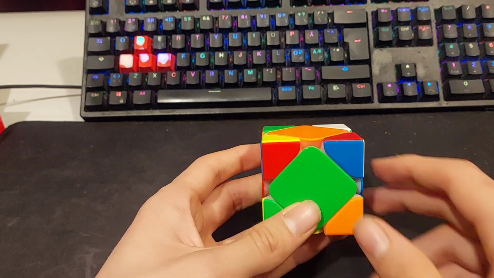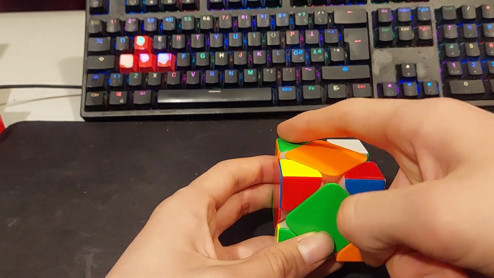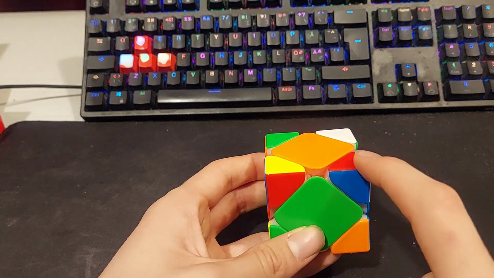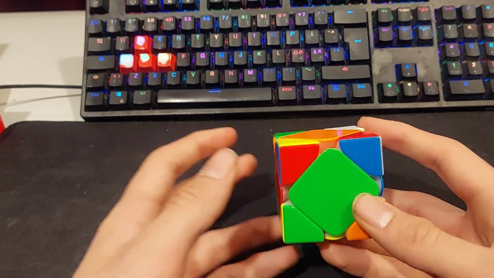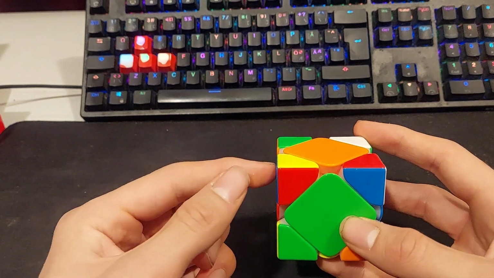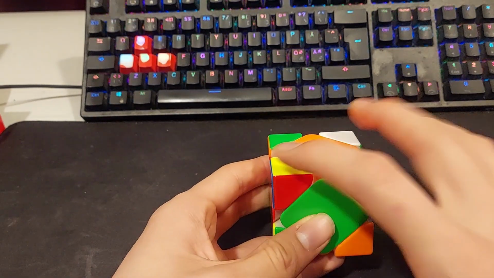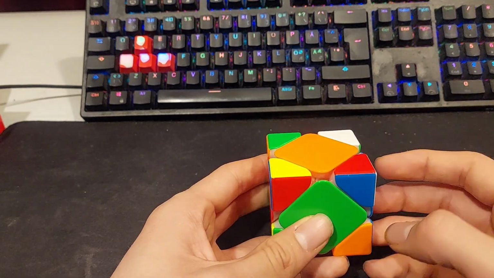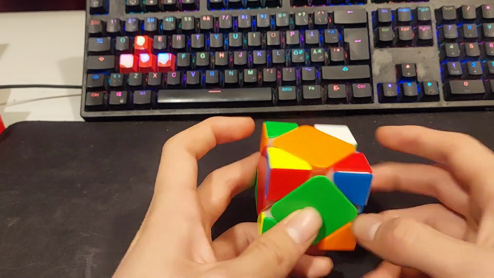So the first number requires us to look at these 4 pieces, these corners. We can label them A, B, C, and D, and we have to look at the orientation of them. And it actually doesn't matter which colors we look at, we just have to look at 2 opposite colors. So for example, we can look at white yellow, or blue green, or red orange.